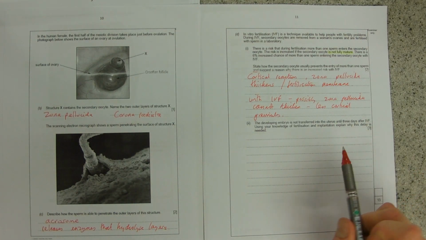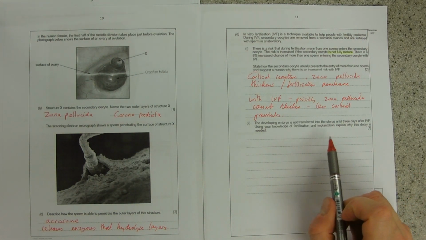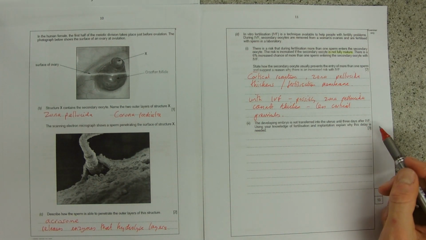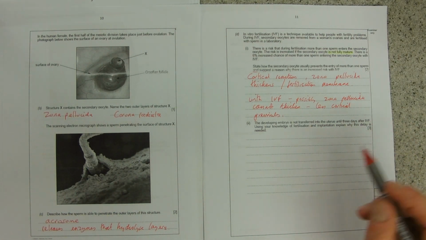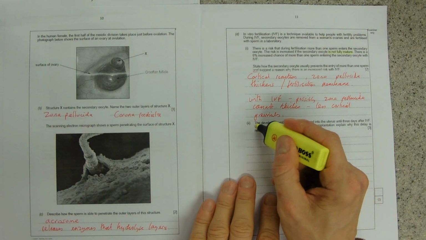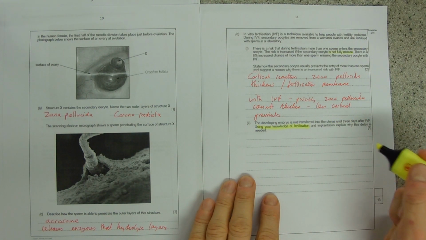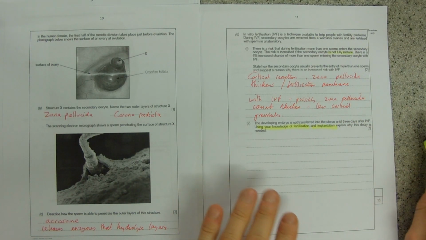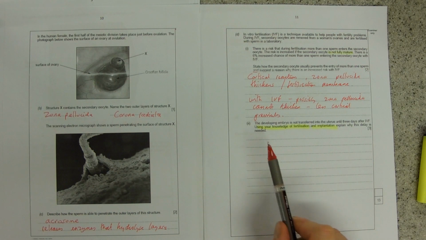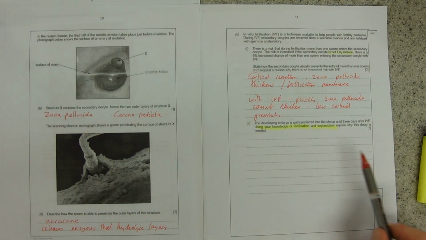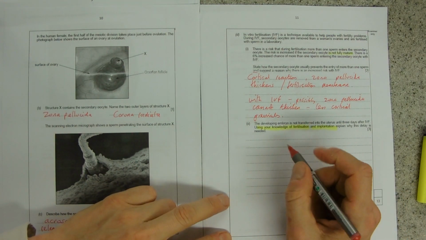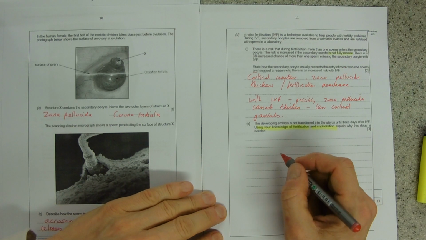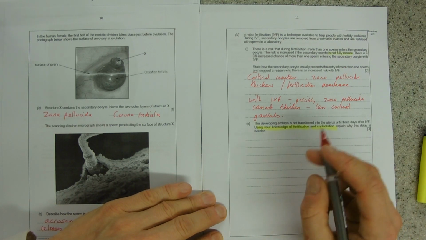In part 2, the developing embryo is not transferred into the uterus until 3 days after the fertilization in the lab. Using your knowledge of fertilization, there's a key clue what you need to do, and implantation, explain why this delay is needed. So let's trawl our knowledge of those and see if we can get 3 marks of it. So our knowledge of fertilization. Where does fertilization normally happen? It happens in the fallopian tubes.